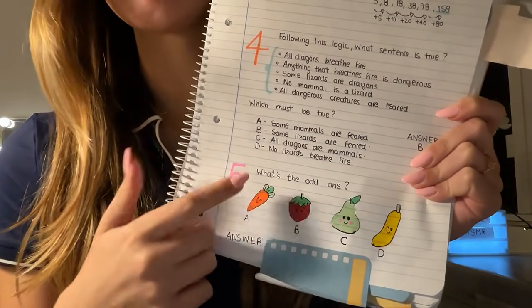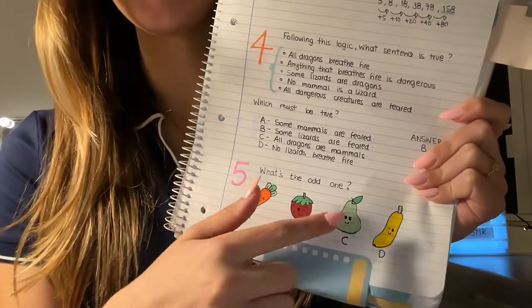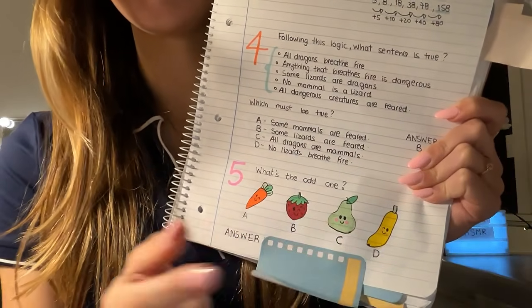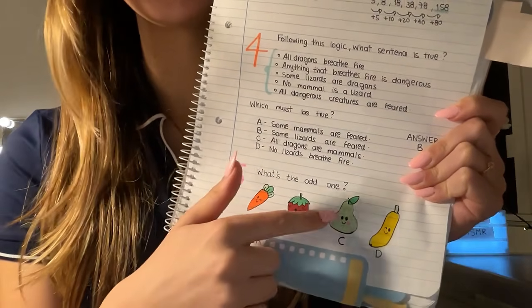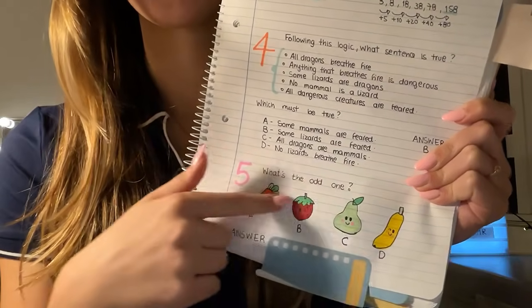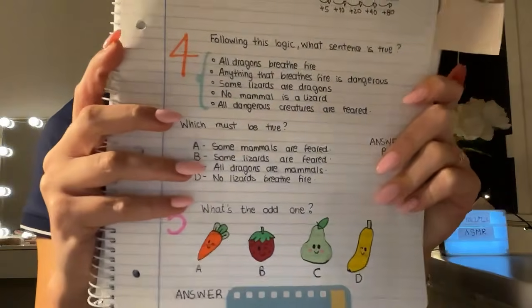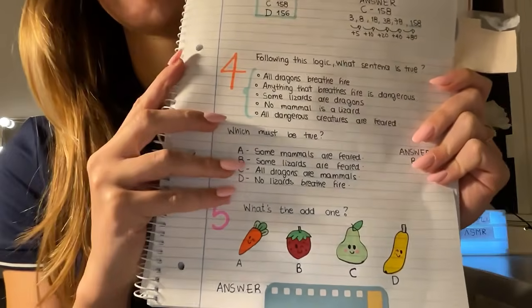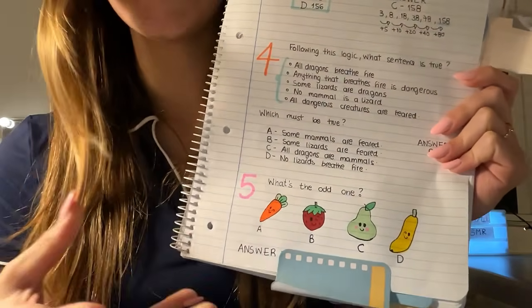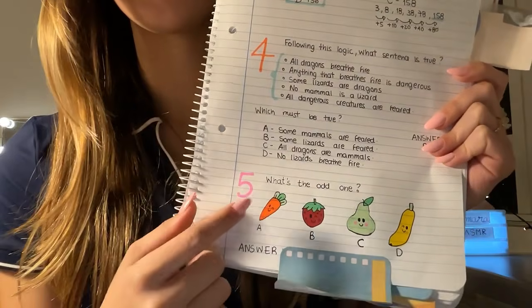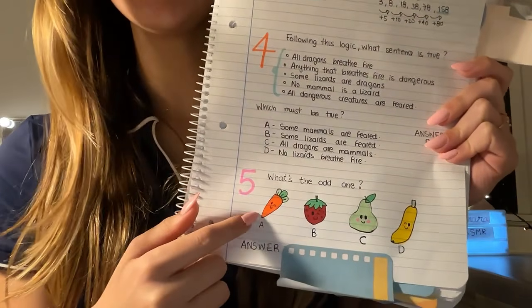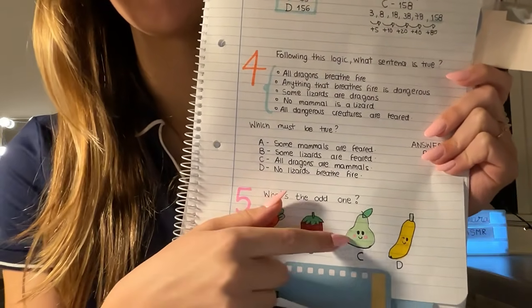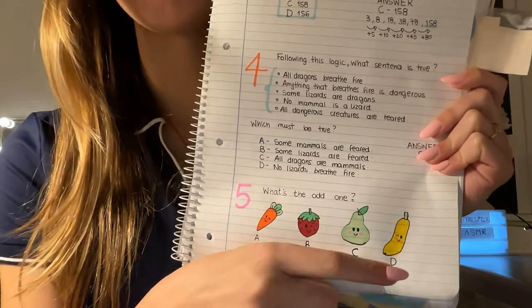Is the carrot, strawberry, pear, or the banana? A, B, C, or D? This could be a little bit more subjective, but there should be a more logical answer. Is the carrot, strawberry, pear, or the banana?